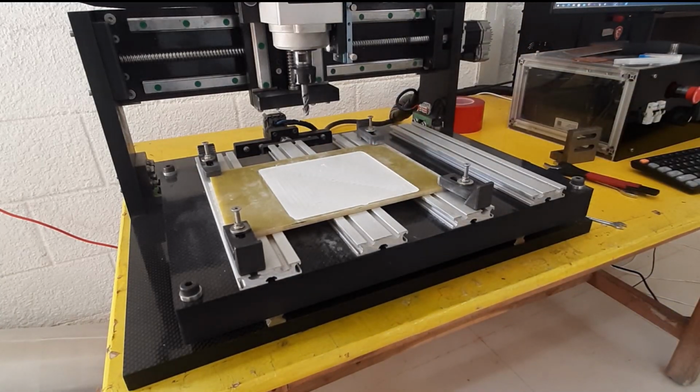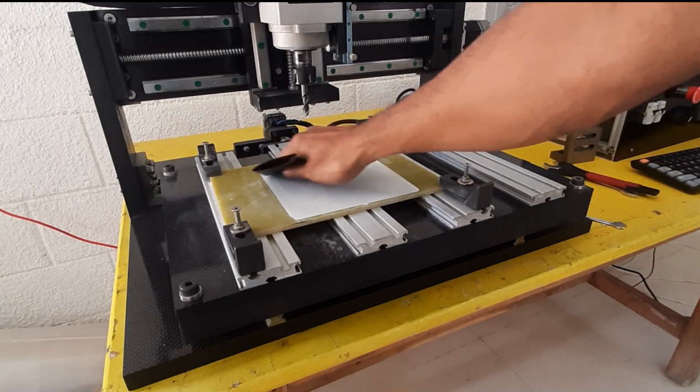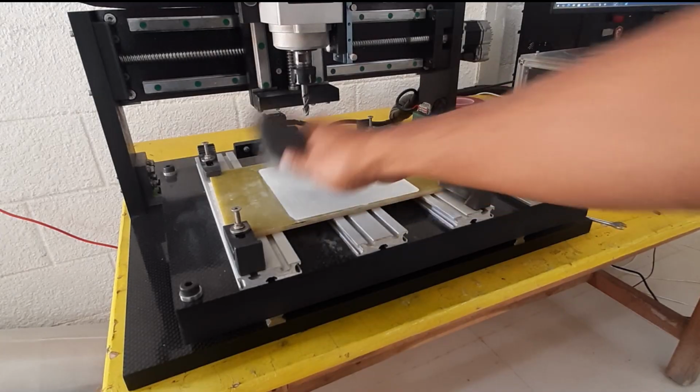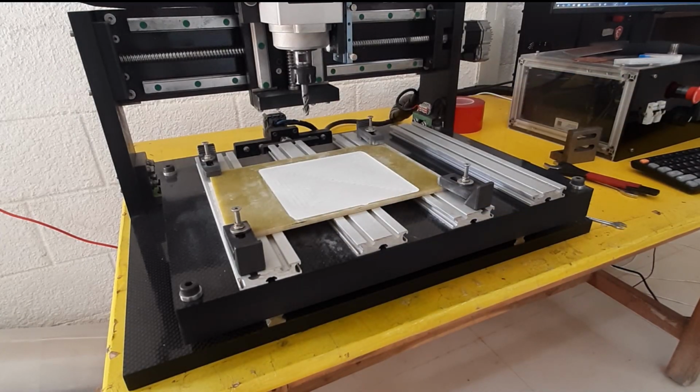That should do. This will ensure that any burrs or fibers that are sticking out of this baseboard are also flattened, so that we have a perfectly flat surface.